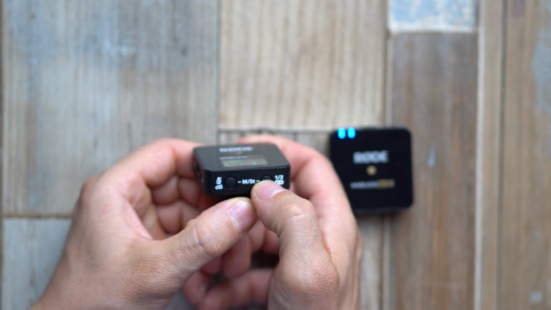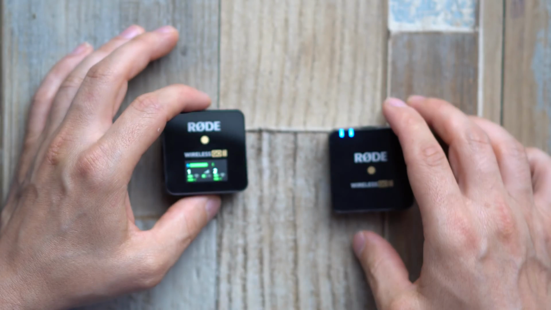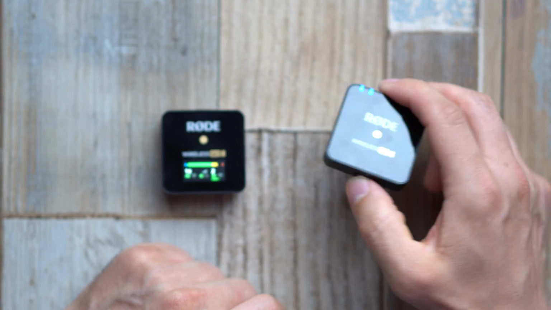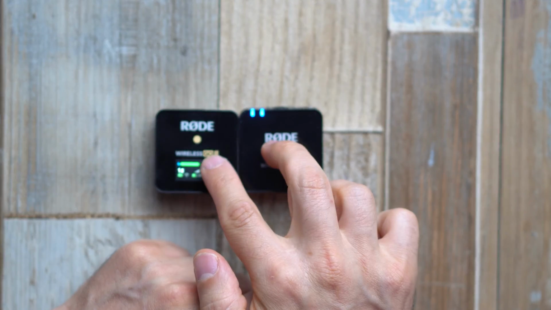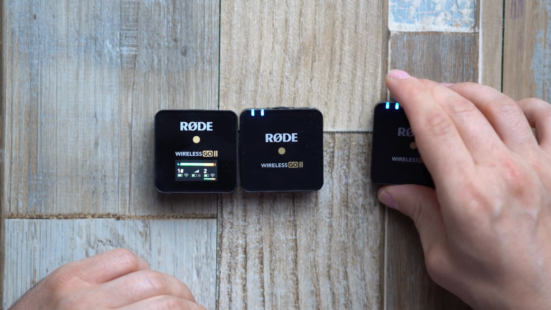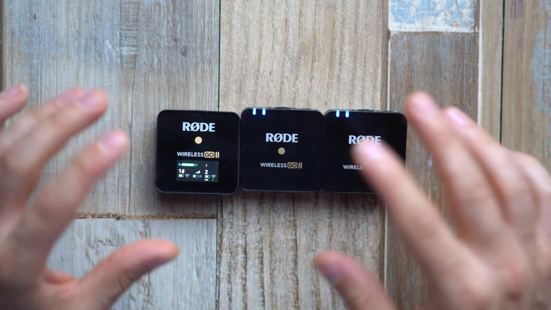So you press it for 3 seconds, and after pairing mode is enabled, this will have to be turned on as well. And after you turn it on, just click the power button once. So these two will pair in a few seconds. You just have to wait a few seconds and they will be paired. And you repeat the process for the second one. And that's everything you can do from the devices.